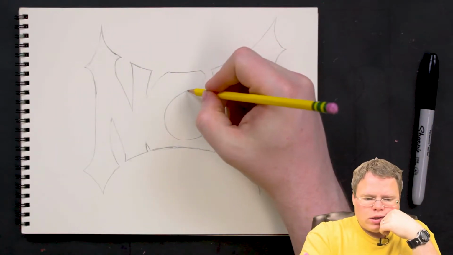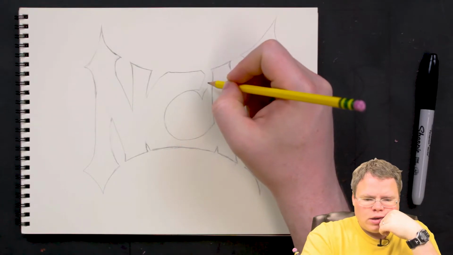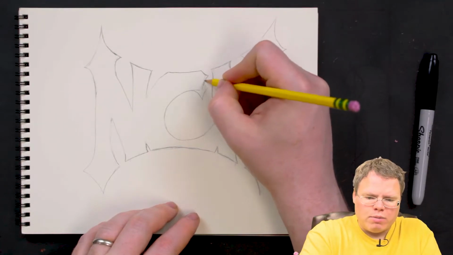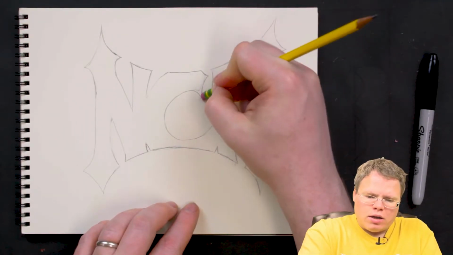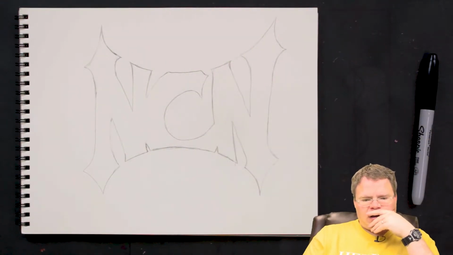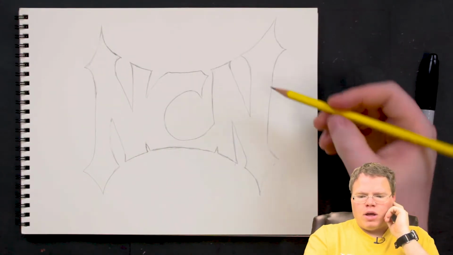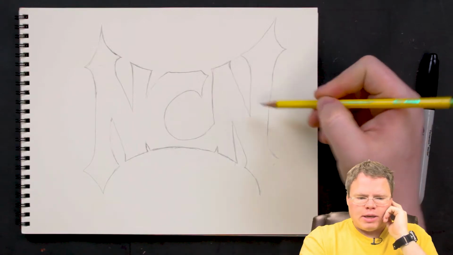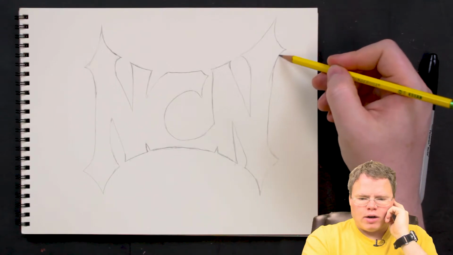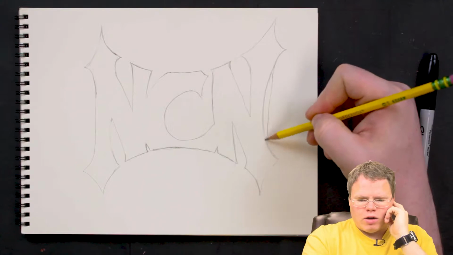Do I want to do something here with the end of the C? I think I want to do it, but I think I want to keep it up a little higher. Like that, maybe. Yeah, that fits well with the theme. Now, I think I want to do the same thing on the sides as I did on the top and bottom. We'll cut into the letter N here. Let this curve just cut all the way in.